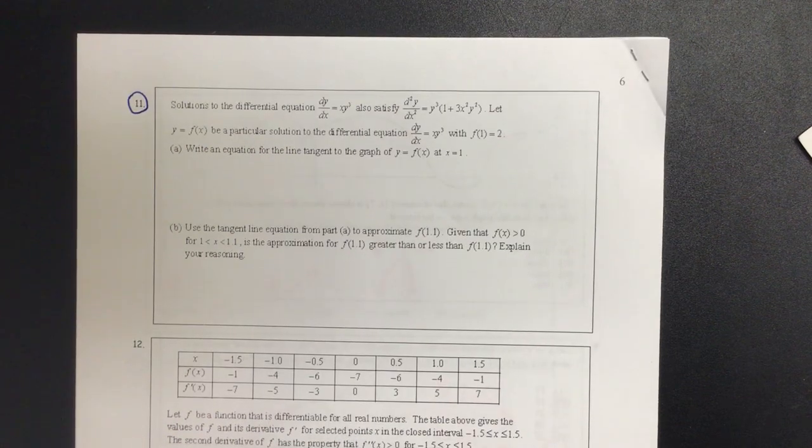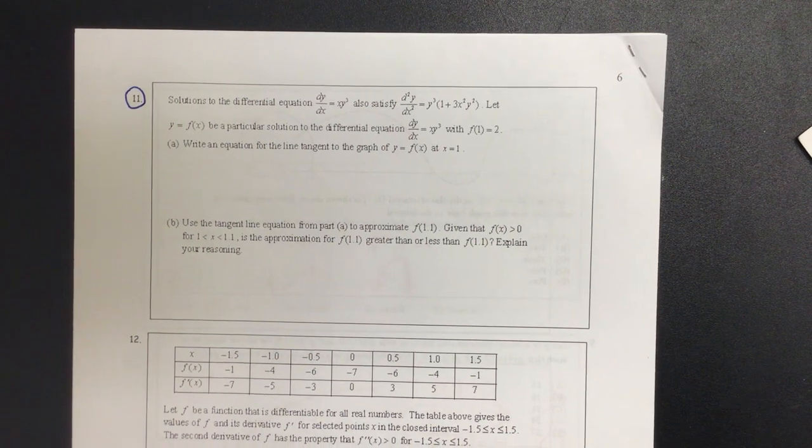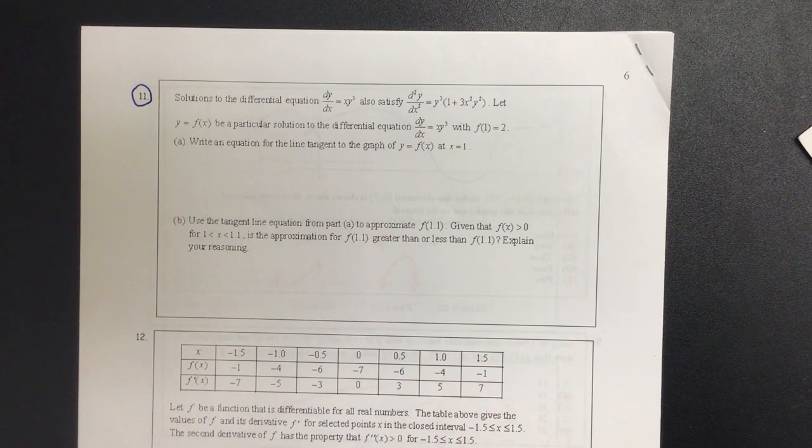Okay, for number 11, Jack, let's read the first part and part A, please. Solutions to the differential equation dy over dx equals xy cubed also satisfy the second derivative, d squared y over dx squared equals y cubed times 1 plus 3x squared y squared. Let y equals f of x be a particular solution to the differential equation dy over dx equals xy cubed, with f of 1 equals 2. Part A: write an equation for the line tangent to the graph of y equals f of x at x equals 1.